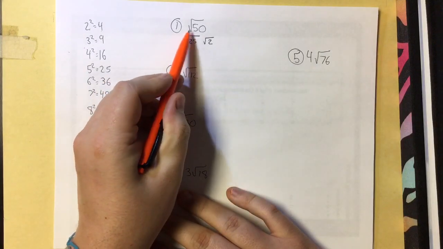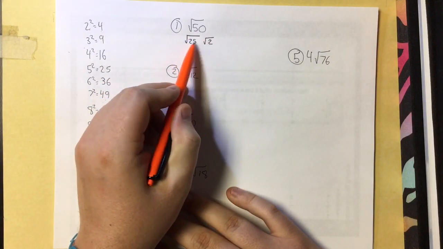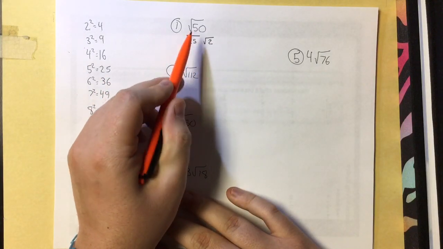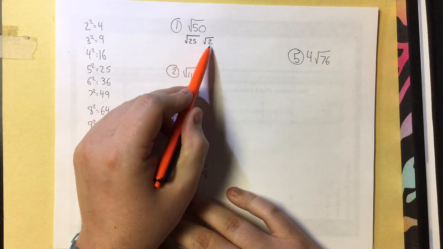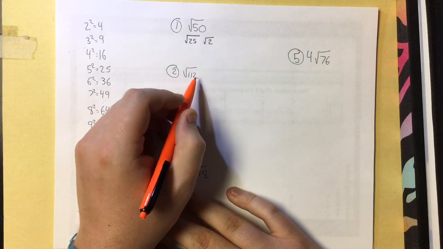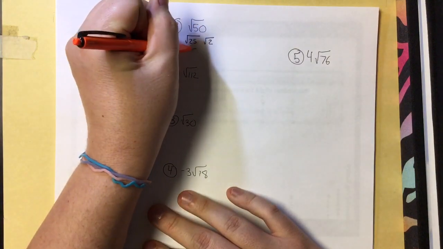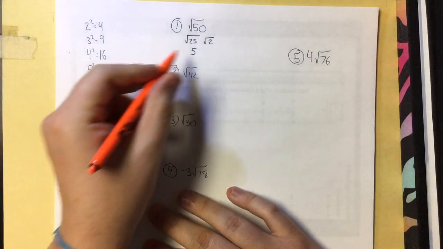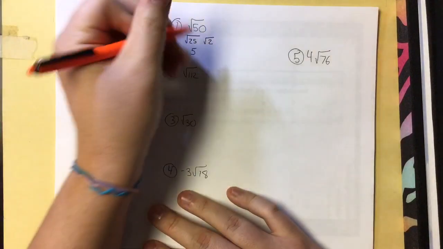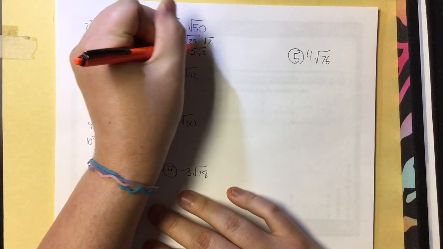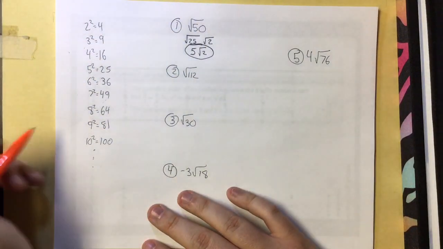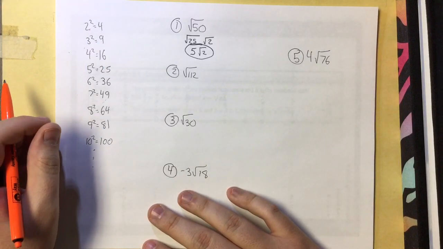So I'm just breaking 50 apart into two numbers that multiply together to give us 50. Because 25 times 2 is 50, we're in good shape. Now the square root of 25, well, that's 5. That's a perfect square. That one's easy. The square root of 2 doesn't have any perfect square factors, so it's stuck under the radical. 5 times the square root of 2.